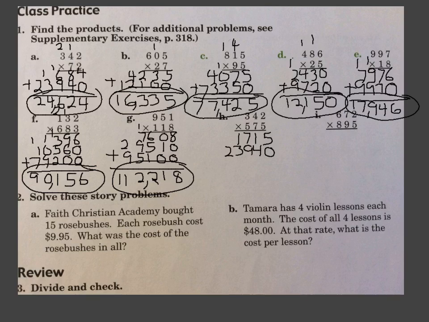And now we do our hundreds place, which means we need to do 2 zeros. 5 times 2 is 10, so we'll put a 0 and carry a 1. 5 times 4 is 20, plus that 1 would be 21. Carry a 2. And 5 times 3 would be 15, plus the 2 would be 17.